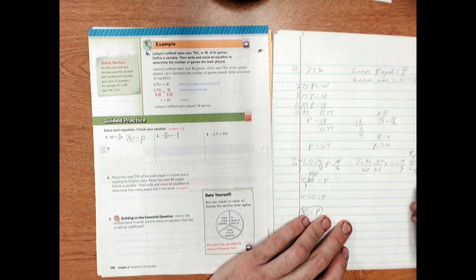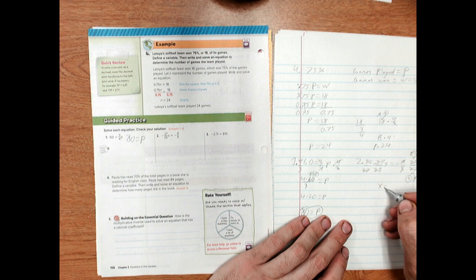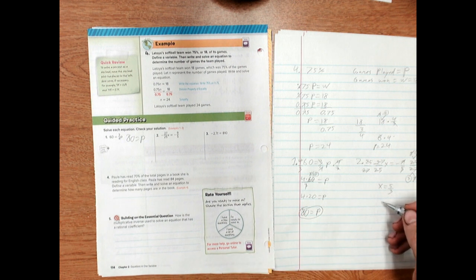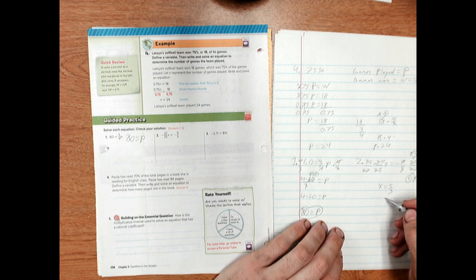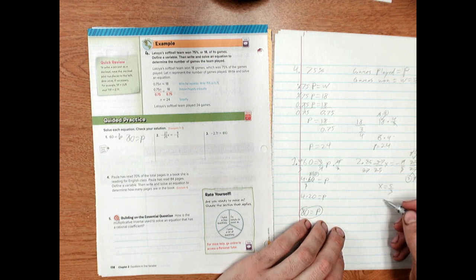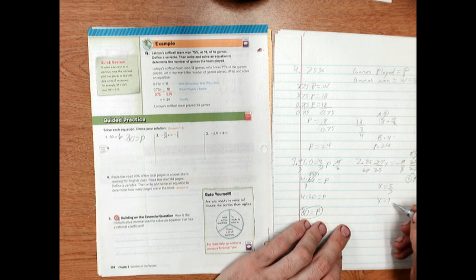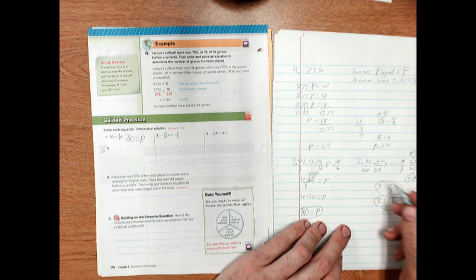So that cancels. 9 cancels because we have 3 times 9. So we take what we're left with, which is the 3 and the 5. X equals 5 over 3, which we can simplify down into 1 and 2/3. Either one works.